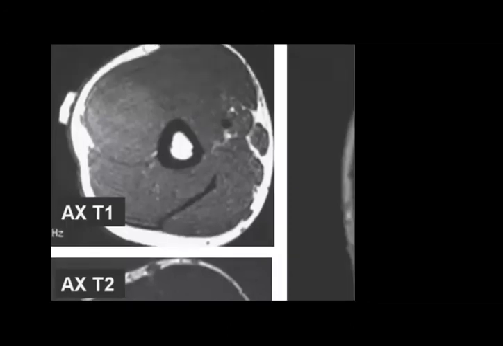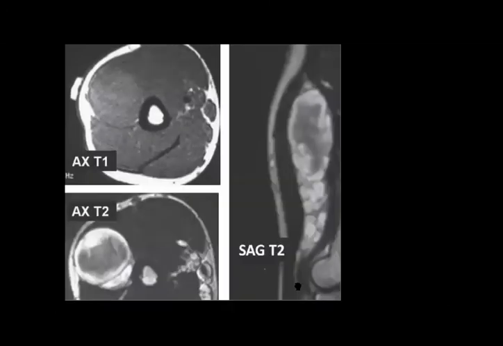I want to show you this one. So the history showed that it will help you, but it has a characteristic appearance in the MRI in T2, in the axial and the sagittal.